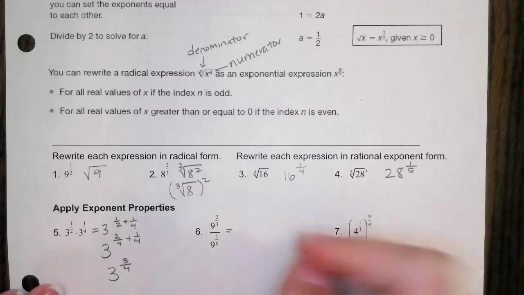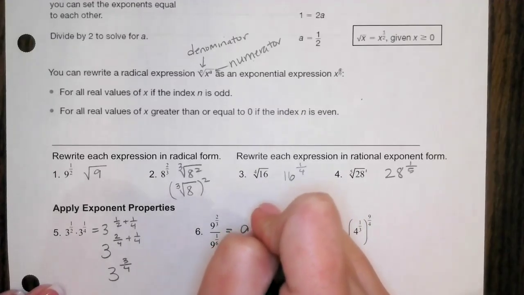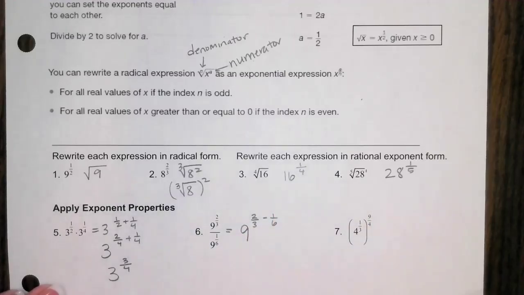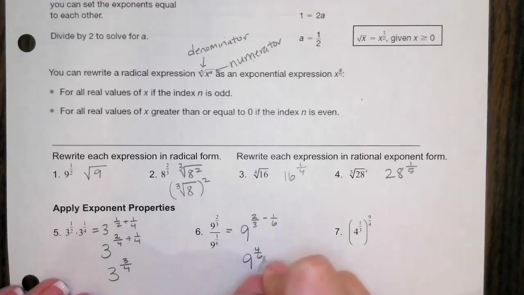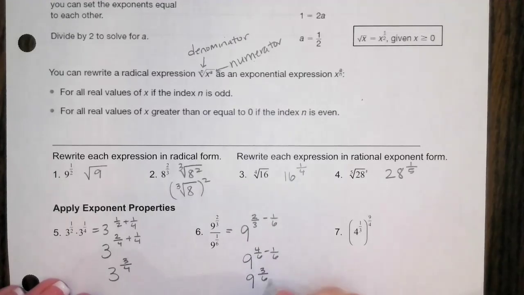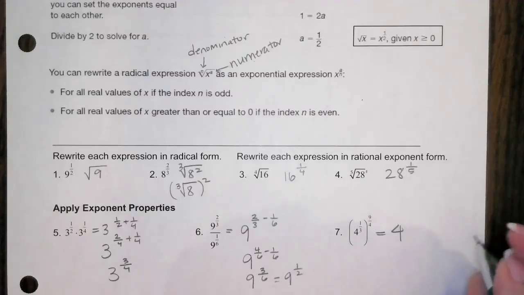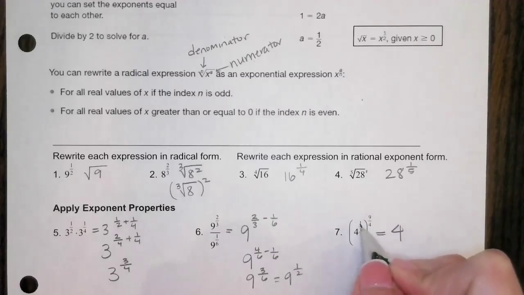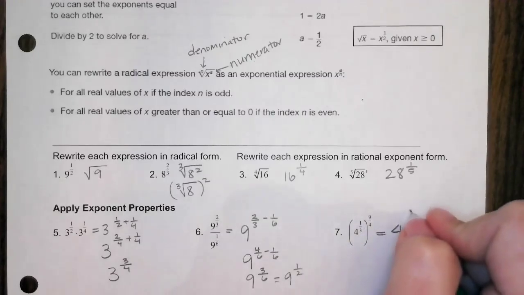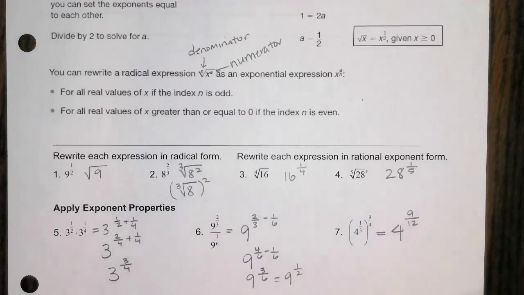With division, we keep our base and we subtract our exponent. So 2/3 minus 1/6. Again, you have to get a common denominator in order to fix that. And so that is 4 over 6 minus 1 over 6, which then becomes 3 over 6. And we can reduce that to 1/2. This helps us simplify without a calculator much better. And then when we have a power to a power, we keep our base and we multiply our exponents. With fractions, that means you multiply the numerators and multiply the denominators. So that would be 9 over 12.